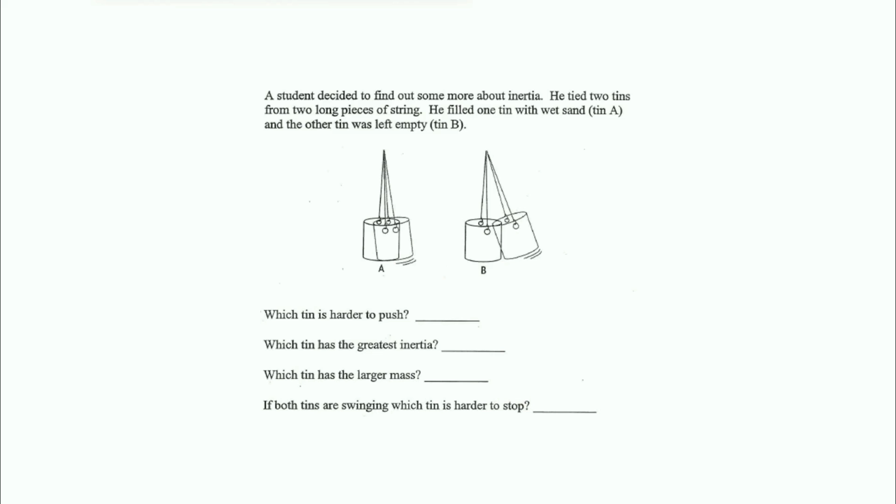All right, 2 tins. A is full of wet sand and B is empty. So essentially, A is heavy, B is not. Which tin is harder to push? Hopefully you'll agree it's A. Why is it A? Because it has a larger mass, and because it has a larger mass, that means it has more inertia, a greater inertia.